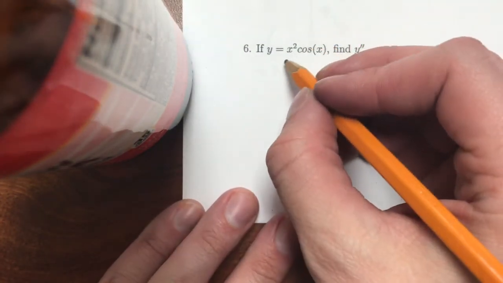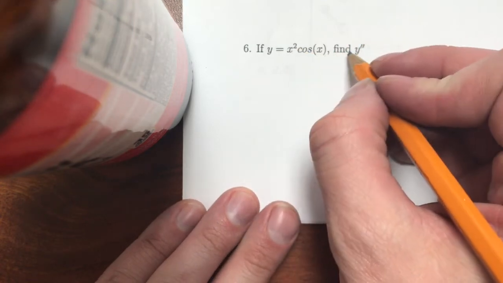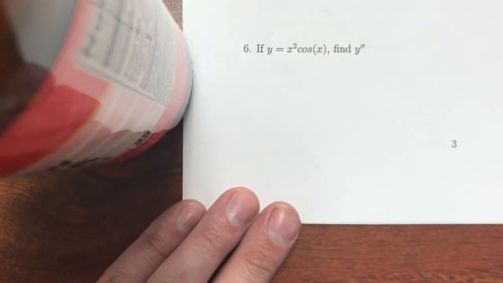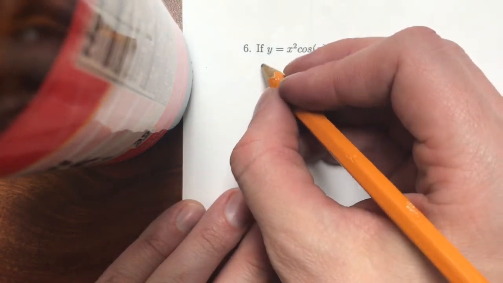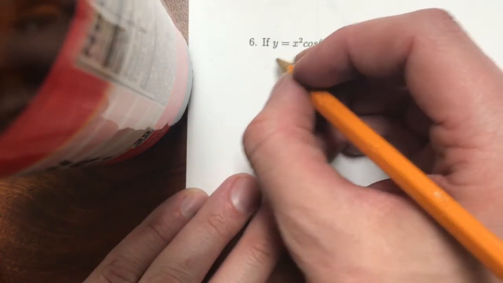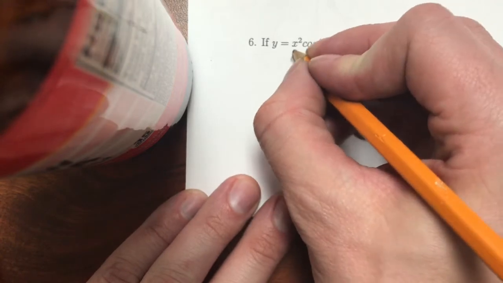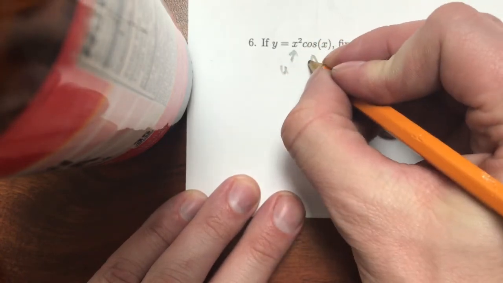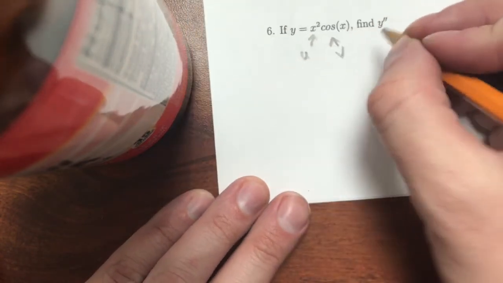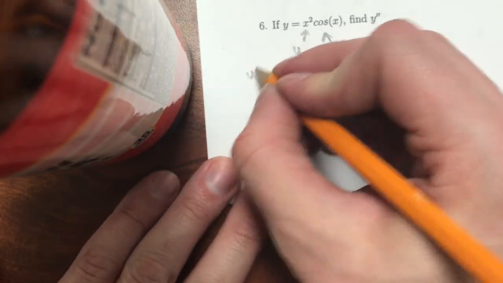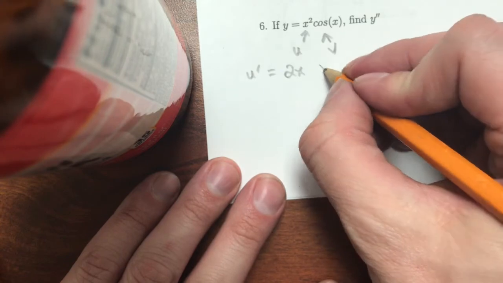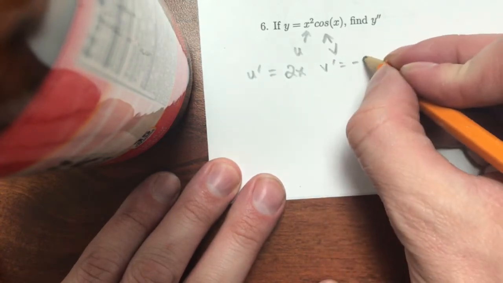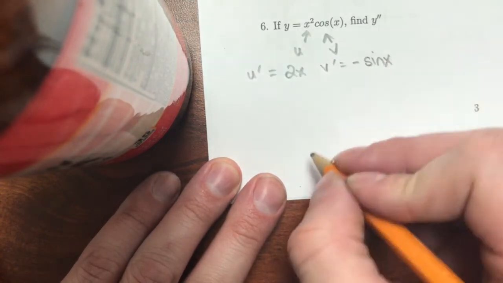If y equals x squared cos x, find the double prime. So not only am I finding one derivative, I'm finding a second derivative. So here we go. Single derivative, that's my u, that's my v. So u prime is going to be 2x. V prime is going to be negative sine x.